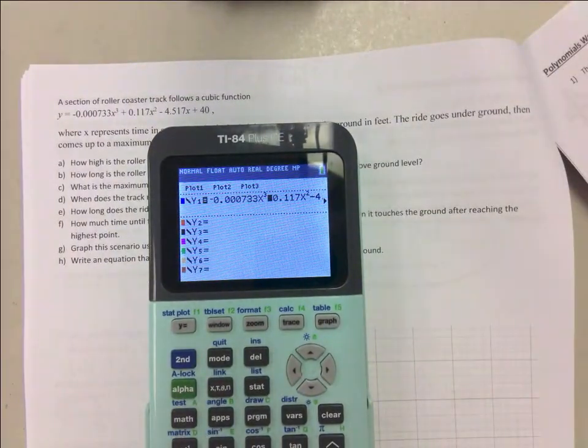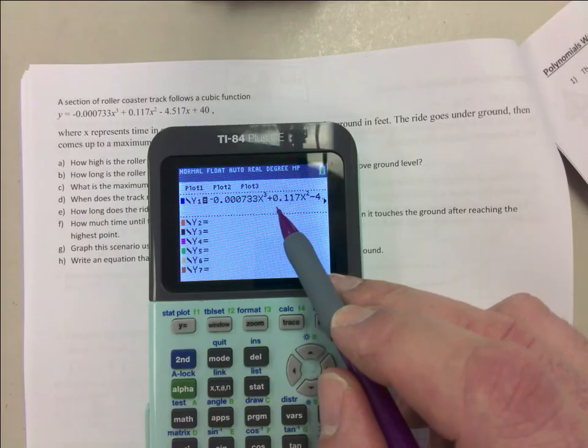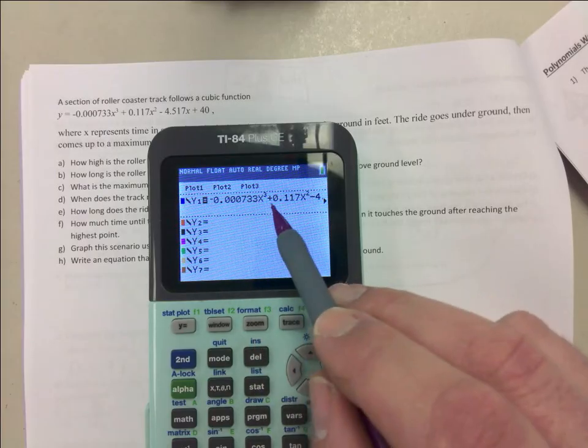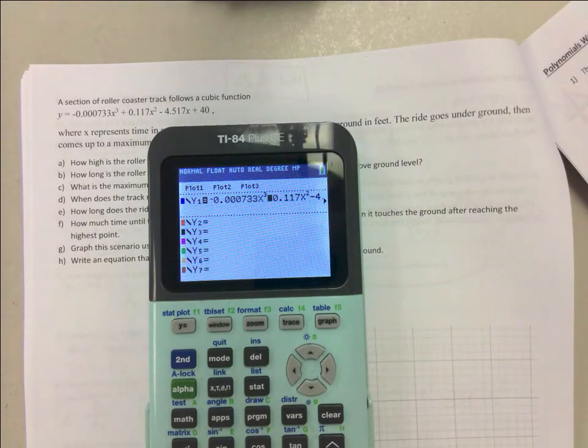Is everybody able to type this in? We're all good with this? Once you type it in, you need a hand? Okay, I'll be right there. Do you have a question? Yeah. Go ahead. Only negative for the very first one. Everything else is plus or minus. Is that good? Yeah. It looks weird?